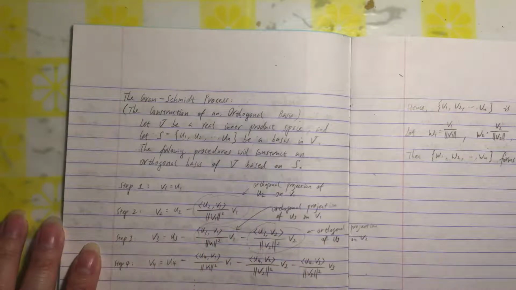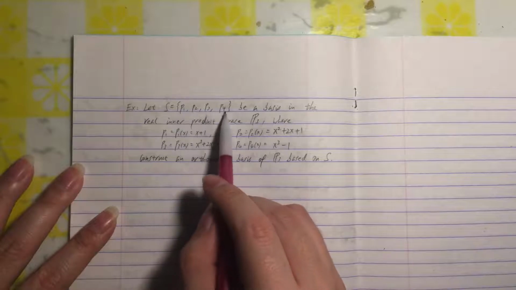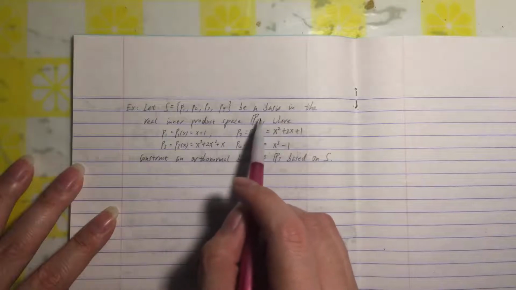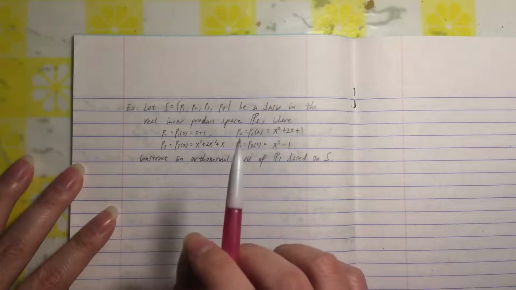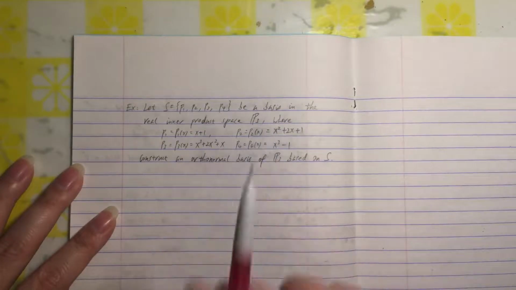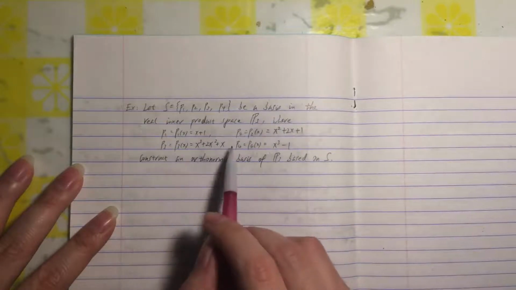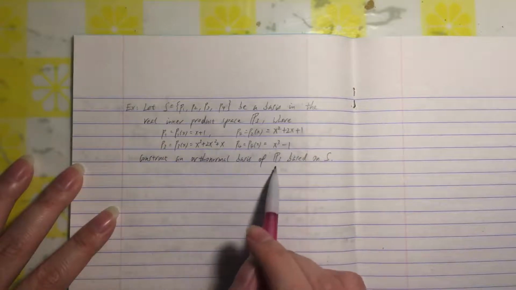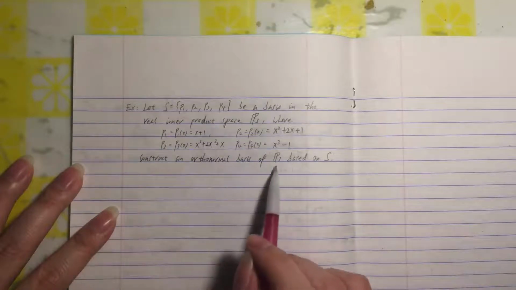Next, let me show you an example. Let S equal P1, P2, P3, P4 be a basis in the real inner product space P3. Here, P3 is the set of all polynomials with degree less than or equal to 3, where P1, P2, P3, P4 are 4 polynomials. Construct an orthonormal basis of P3 based on S.